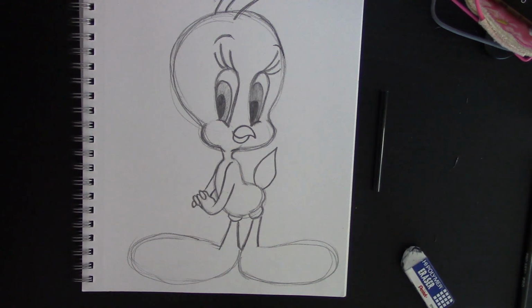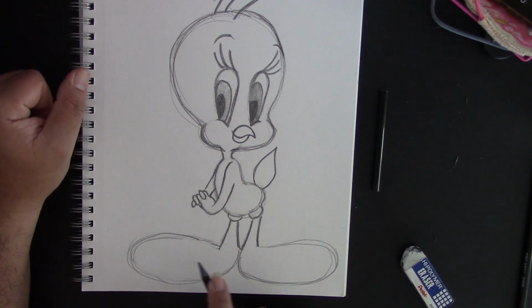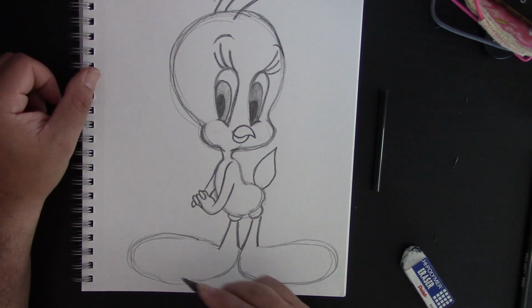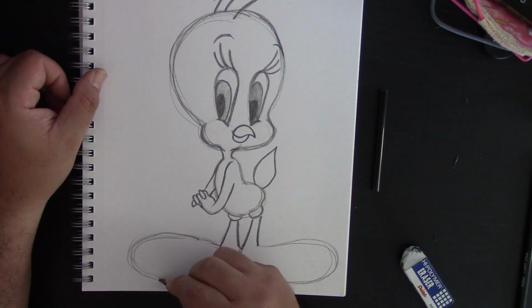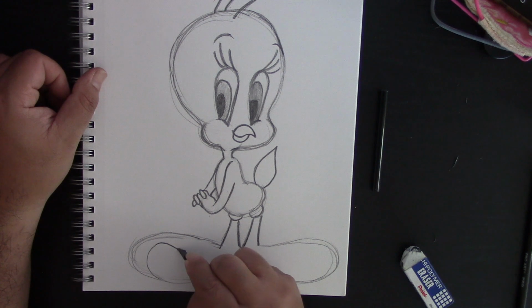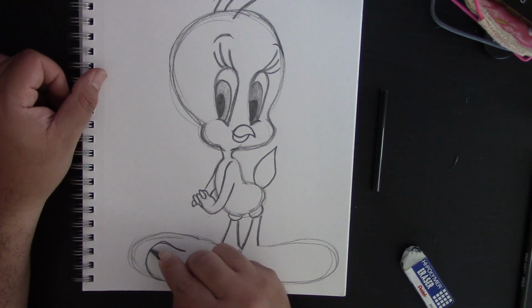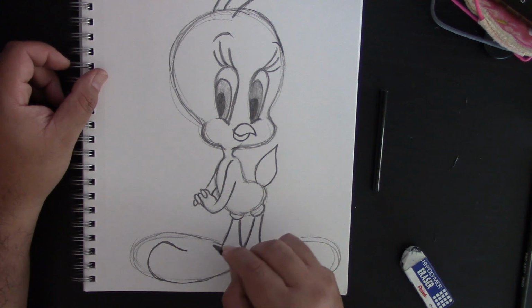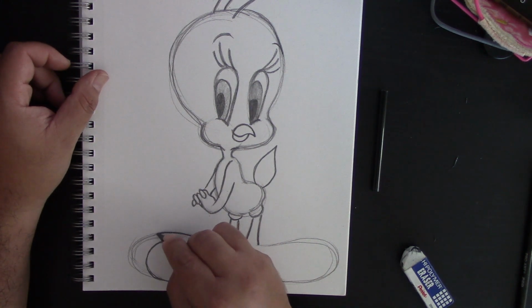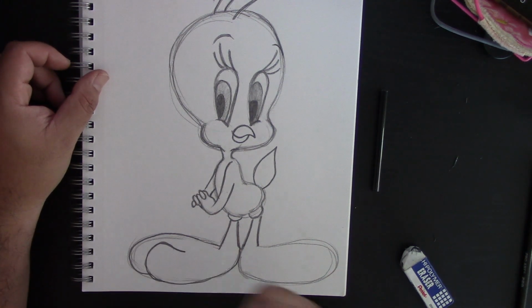Okay. So now that I have these 2 big shoes, I want to give them toes. So I'm just going to go ahead and bring a nice rounded line in to represent the toe, and then I'm going to go ahead and darken the line that's coming around the other toe, just like that.